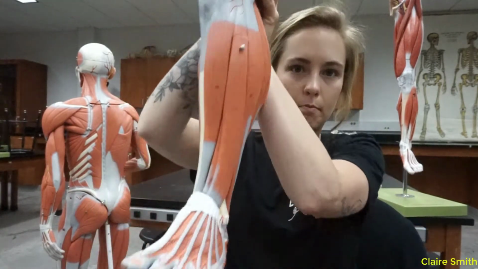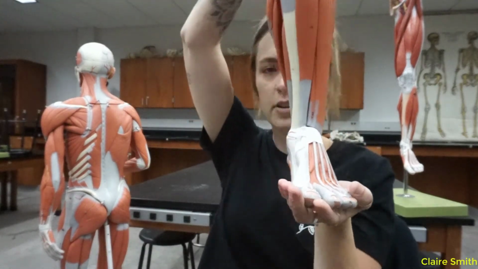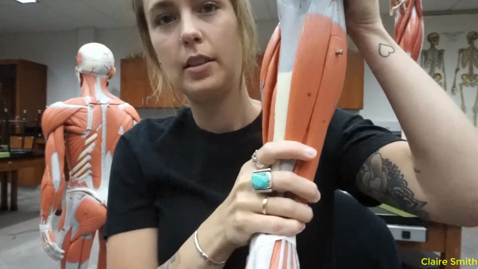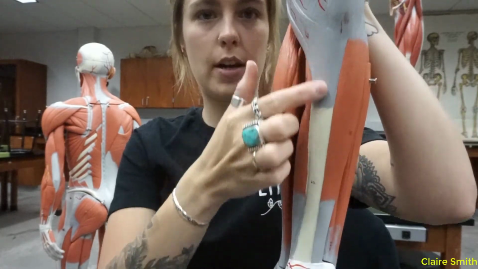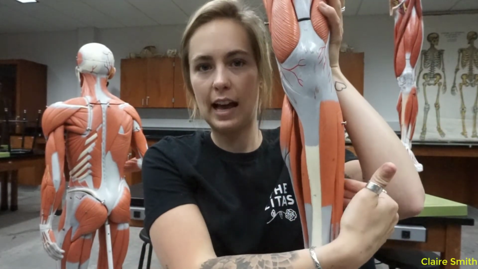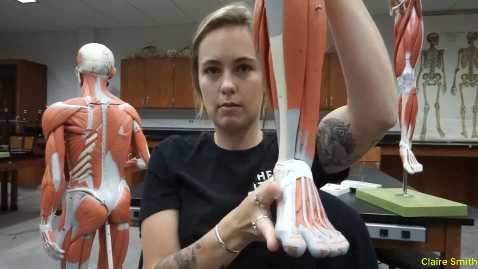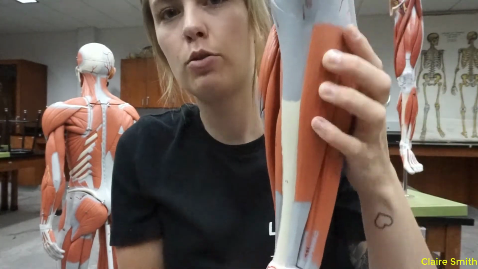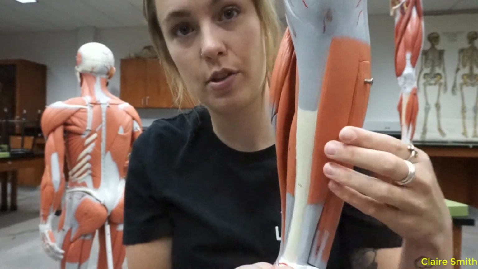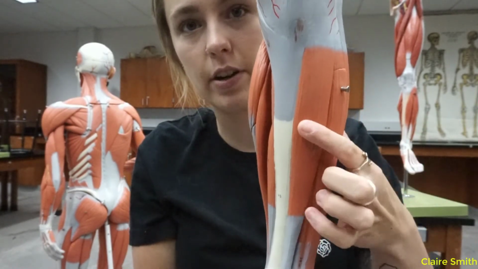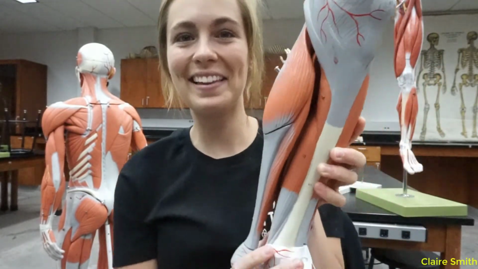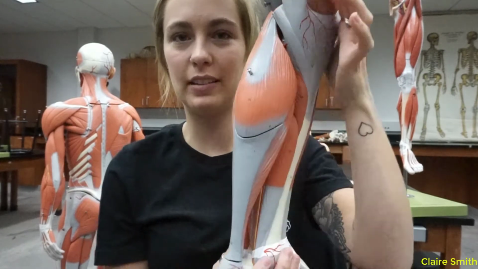Almost done. Bottom of the leg. Here's our foot. So you can see this white part here is our bone, and that's our tibia, right? Our fibula is the little lateral one. Our tibia, this one is the medial one. So directly in front of our tibia, we have our tibialis anterior, right? To the front of the tibia, anterior, tibialis anterior. I've said that like 5 times. And then our calf muscles on the back of our leg.